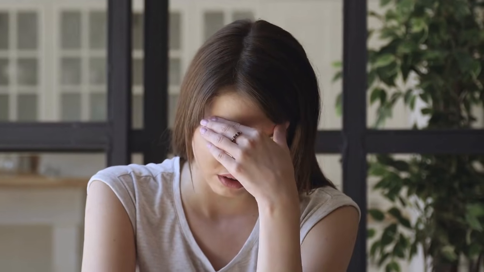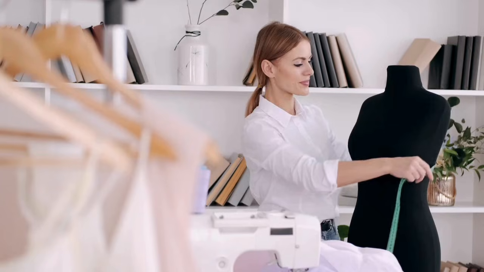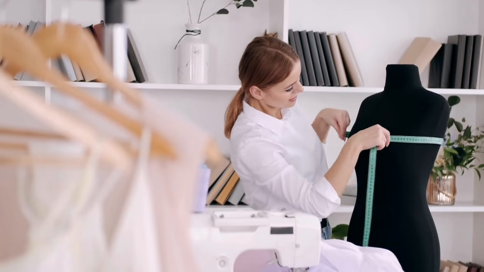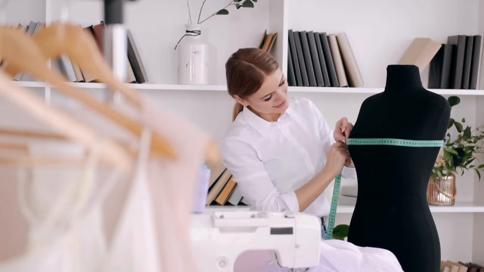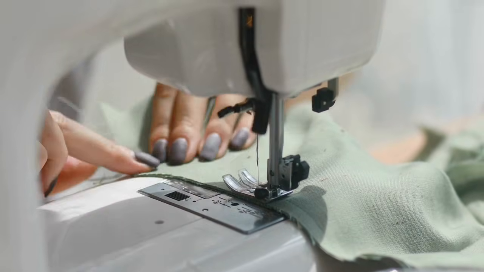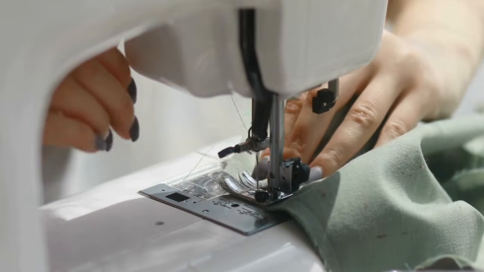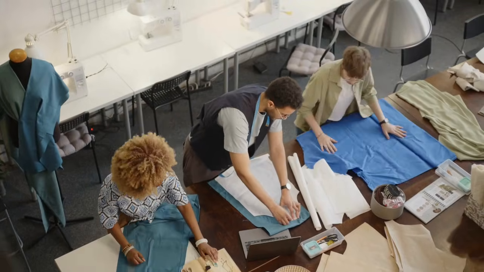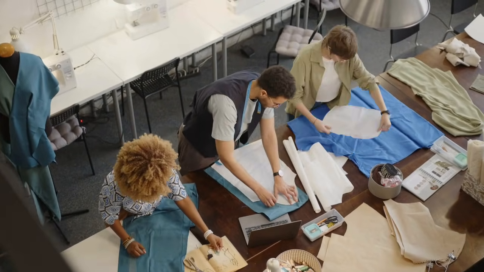Confidence builder. If you recognize yourself in any of these mistakes, that's actually a good thing. It means you're learning. Every confident sewist you see today started right where you are right now. Sewing isn't about perfect, it's about showing up, practicing, and getting a little better each time you sit at your machine. You don't have to know everything today, you just have to keep going.